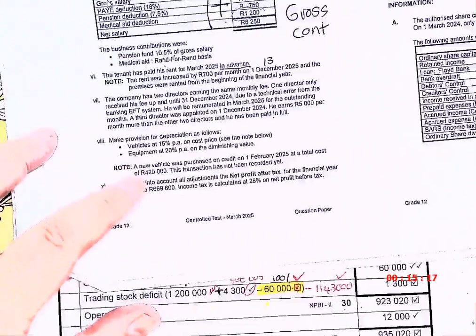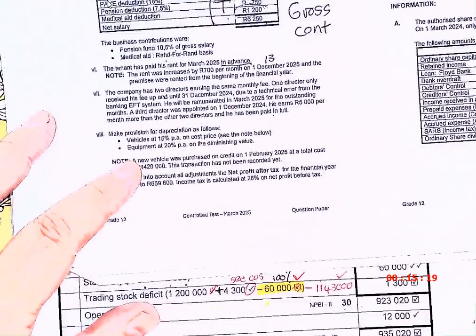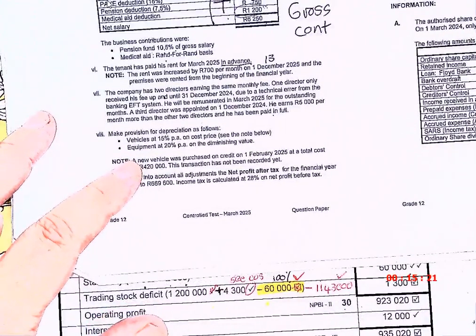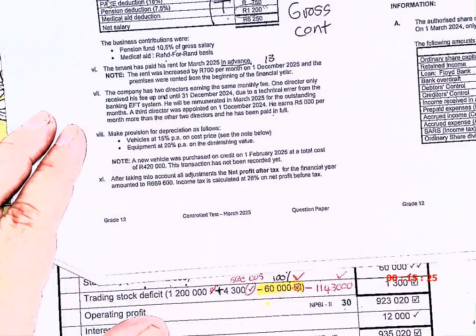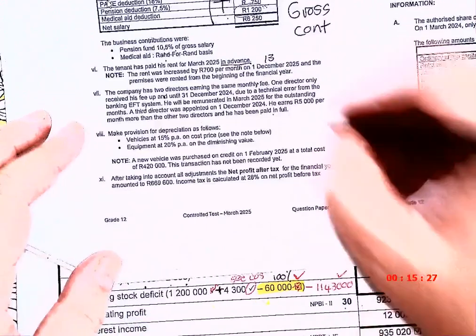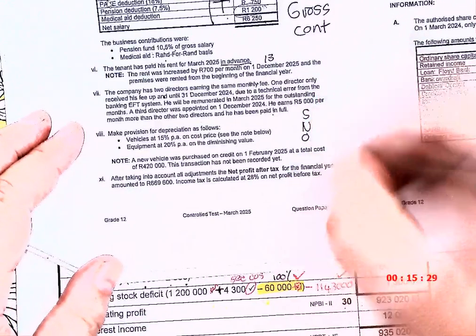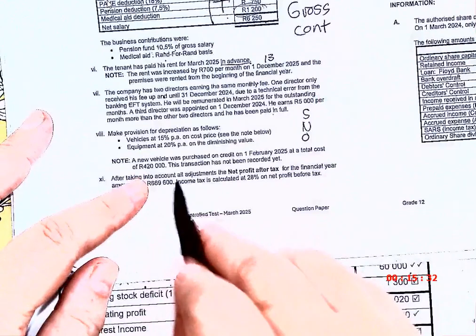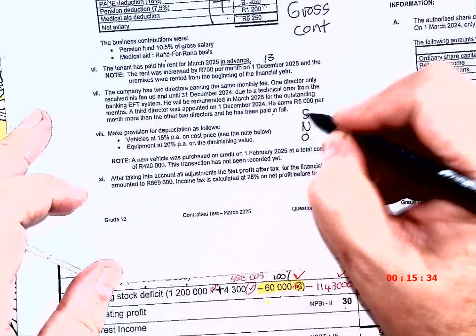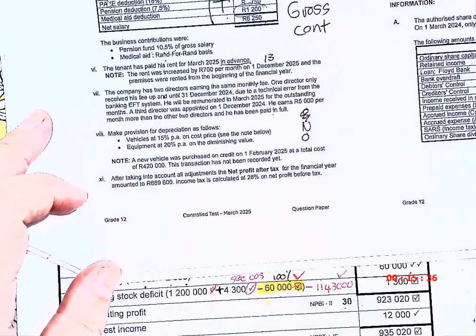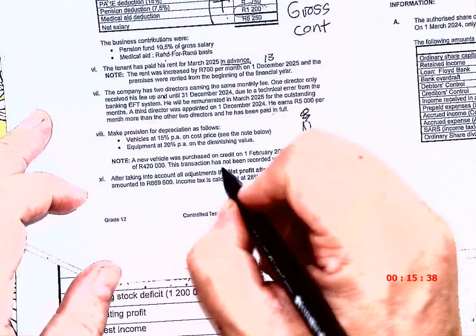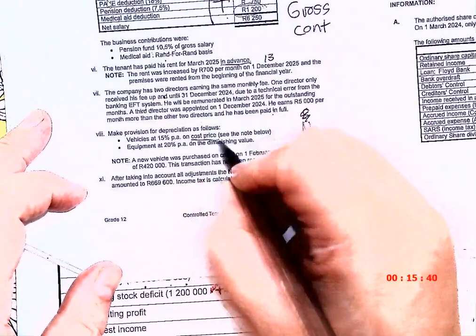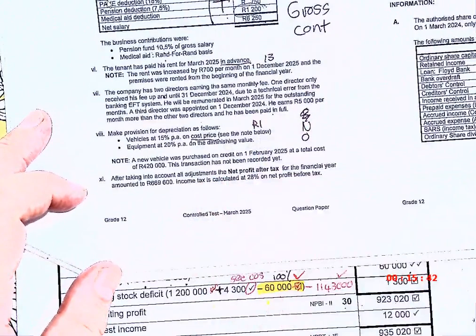Let's go on. Make provision for vehicles, depreciation on cost. Now, can you see it's split? Because usually it's more snow. Now if I look here at this vehicle, I have a new one, but I haven't got a sold one, so it's only new and old. Okay? And it's on cost price. And the moment I see cost price, I'm very aware of the 1 rand thing. Okay? So now let's go look.